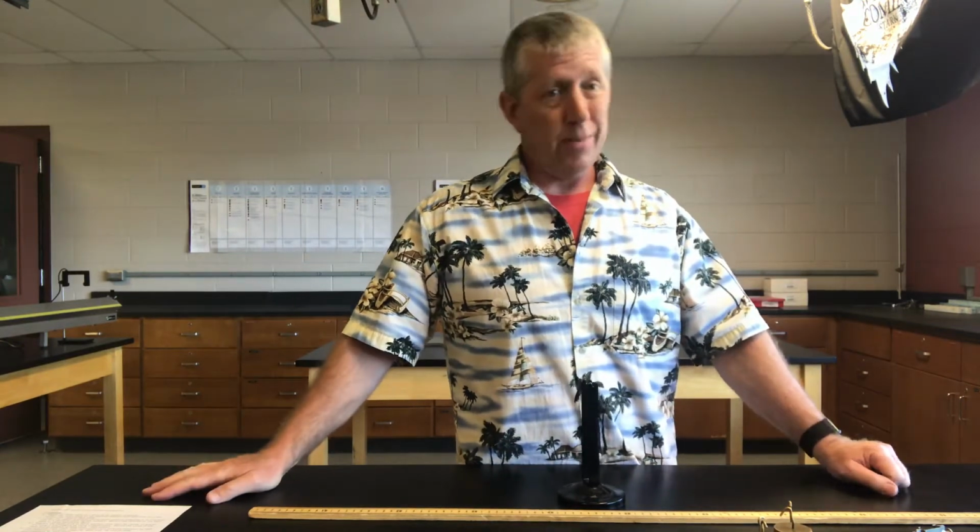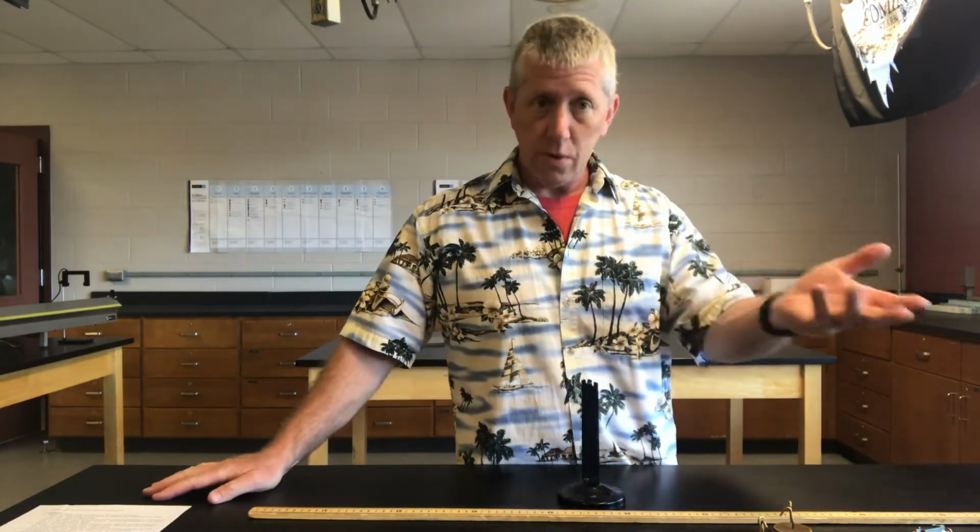That was the last part of our force unit, torques and equilibriums. Remember, torques are just forces which cause rotation. And our lab is going to be on torque, equilibrium. So we need balance in the force loop.